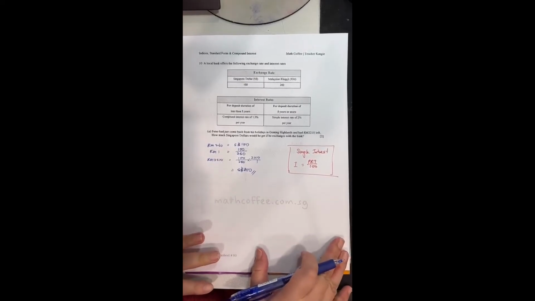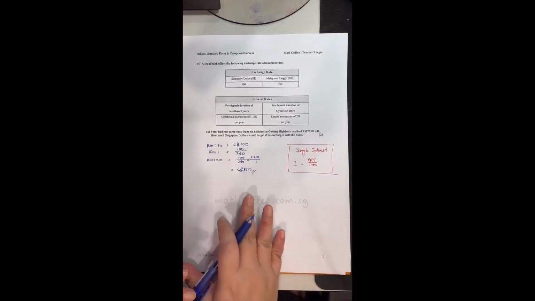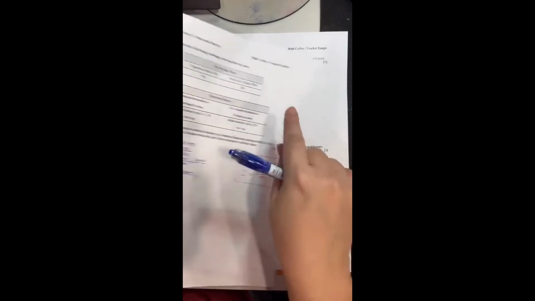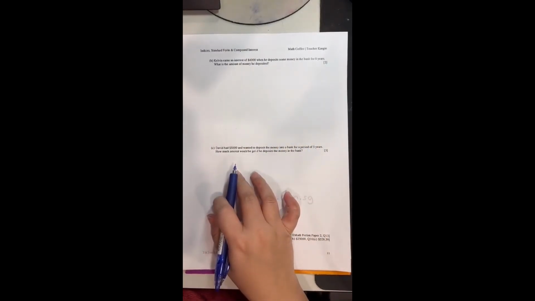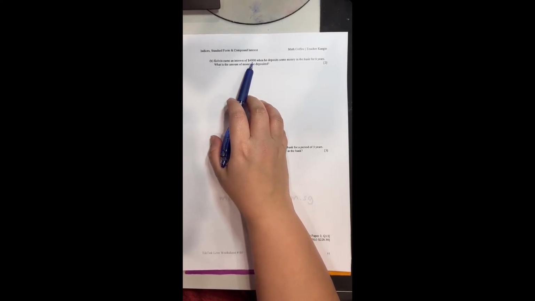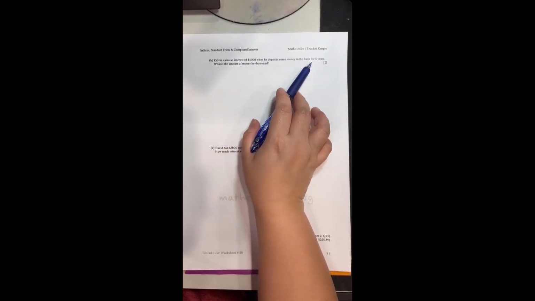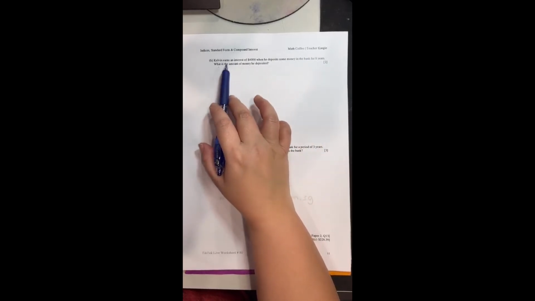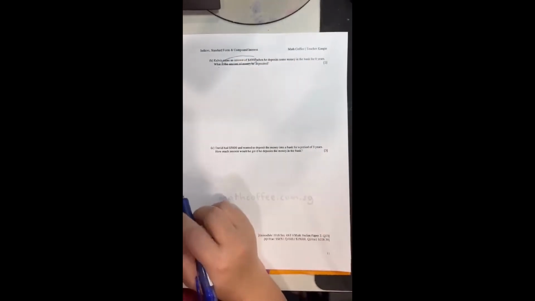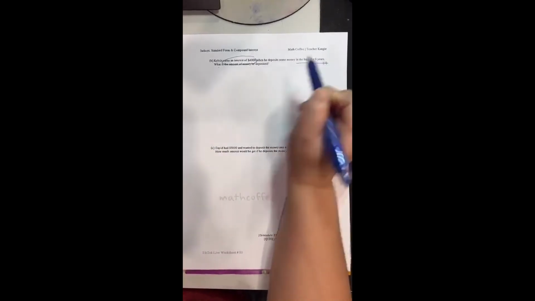Okay? So this is for part A. Okay, let's move on to part B. It's the same info, but there's a part B. Calvin earns an interest of $4,000 when he deposits some money in the bank for 8 years. So what is the amount of money he deposits? So he earned an interest of 4,000 and put in the bank for 8 years.